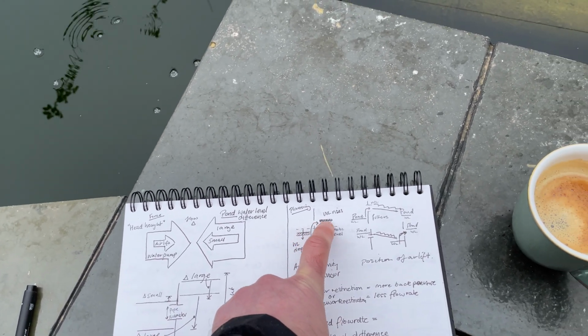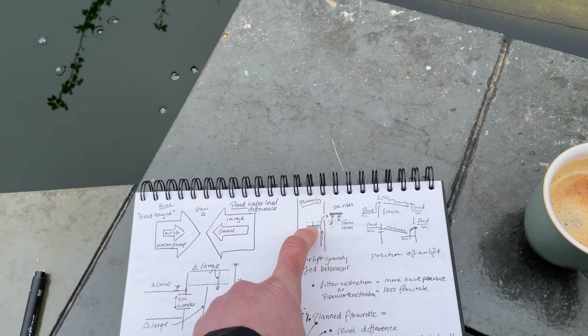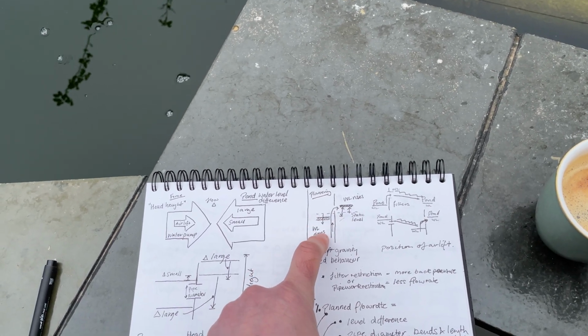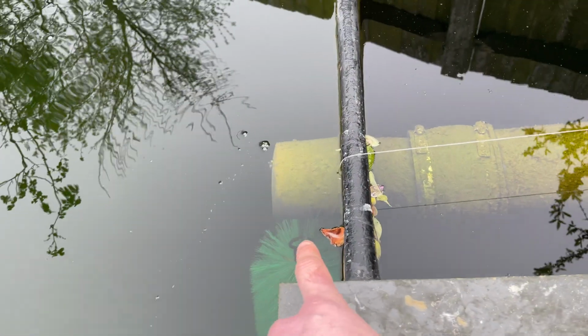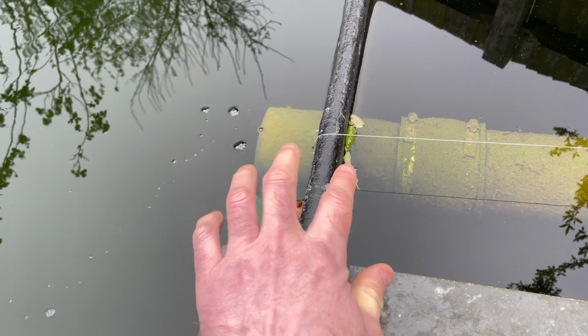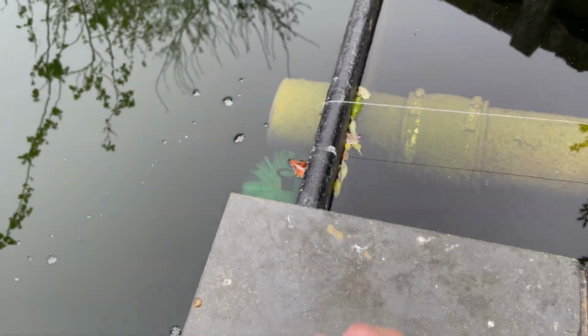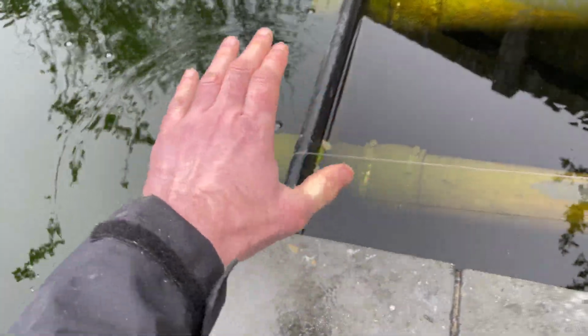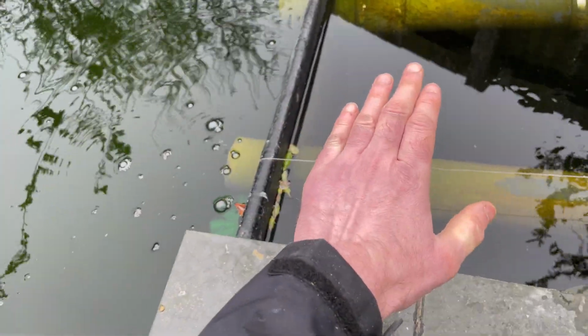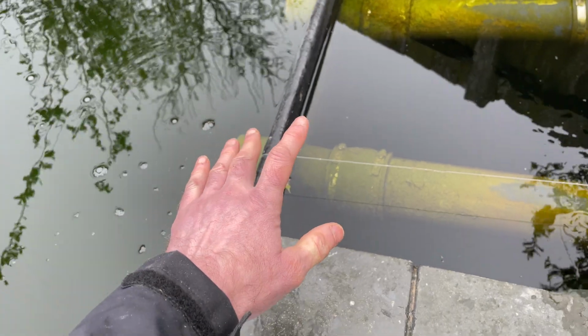So it's applying force this way, and the force here then drops. At some point this will equalize, which is why you get a stable level difference between the two. But if this wasn't running, this would drop down and this would increase slightly, so it would level out.